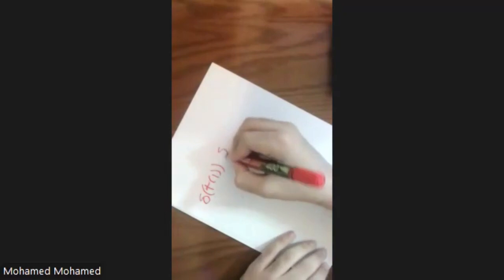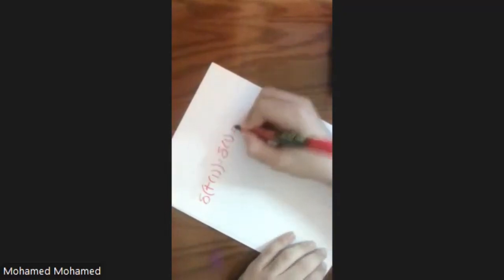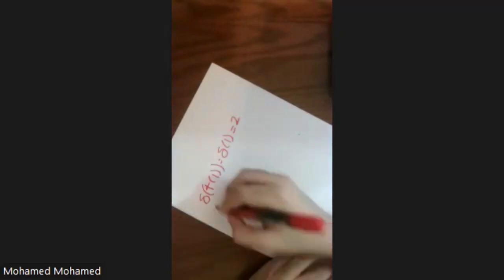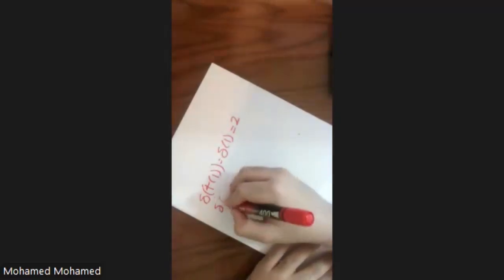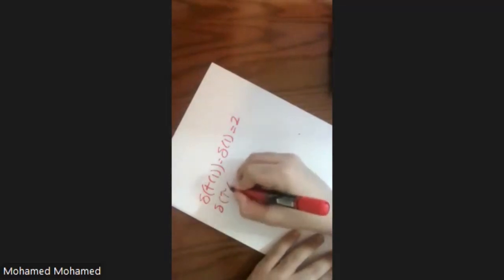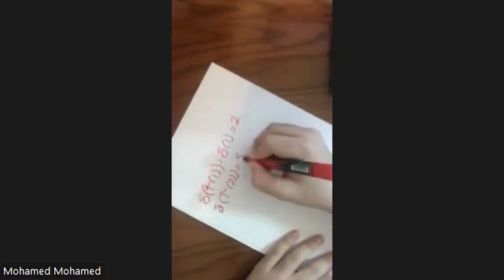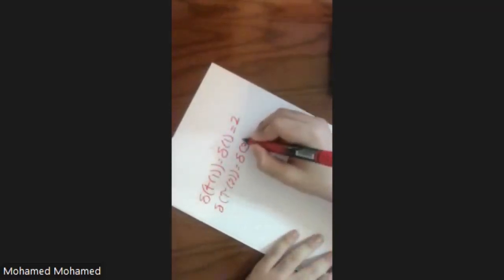Tau takes one to one, so it will be sigma of one. So sigma takes one to two. And sigma of tau of two: tau takes two to three, so it will be sigma of three.